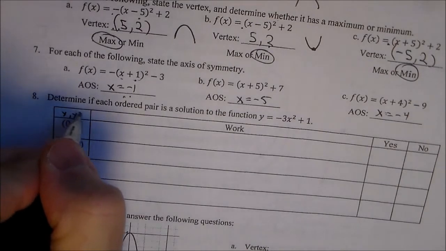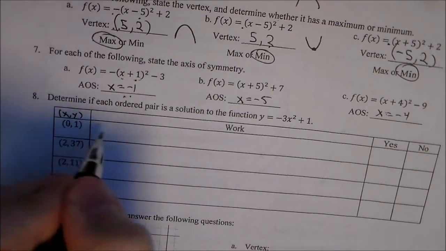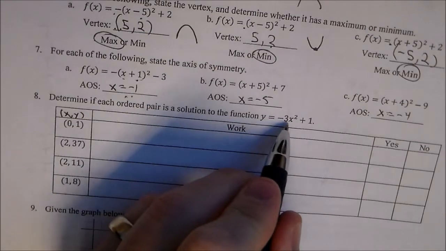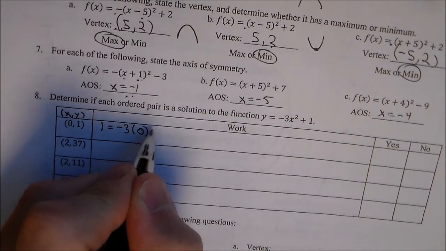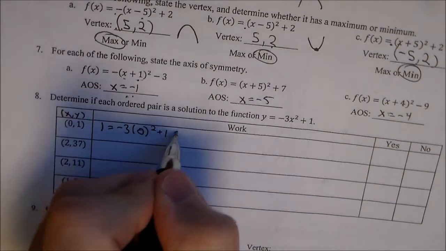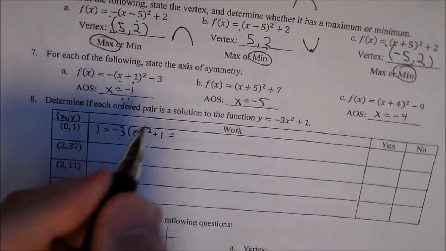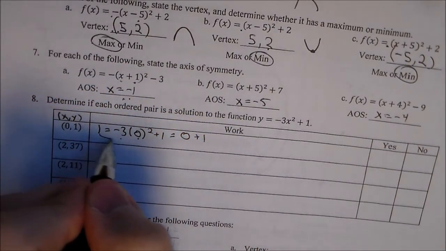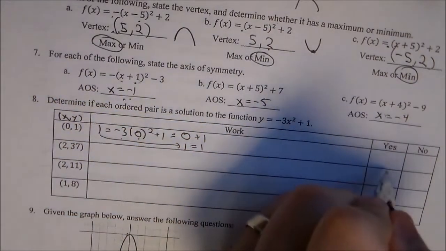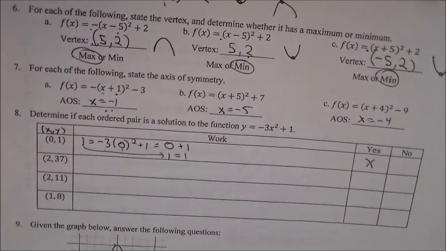Remember, we got x, y. So we're going to go first one, y equals -3x squared plus 1. That's going to be 1 equals -3 times 0 squared plus 1. Well, 0 squared is 0 times -3 is 0. So we get 0 plus 1, and that becomes 1 equals 1. So that is a solution.